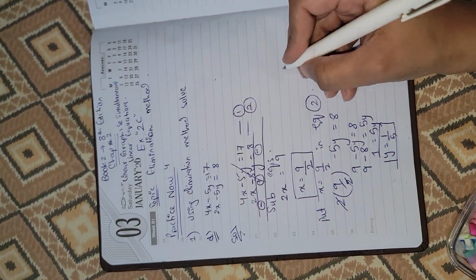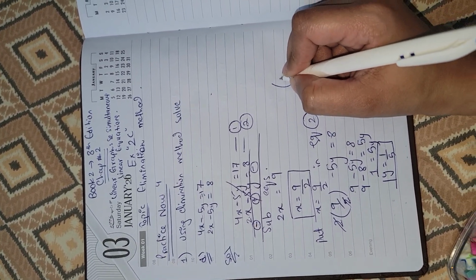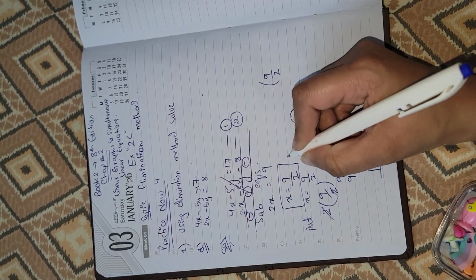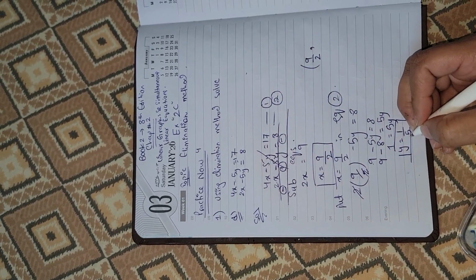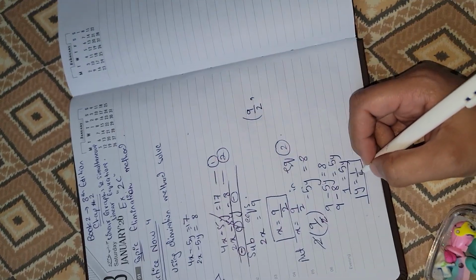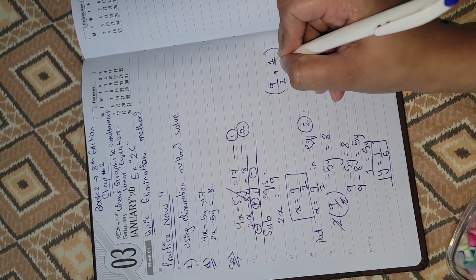Now the solution that we have obtained is the coordinates, the ordered pair. The first coordinate always represents the x-axis, that will be 9 upon 2, the value we have just found, comma. The other coordinate always represents the y-axis, and the value of y that we have just found is 1 upon 5. So this is the answer.